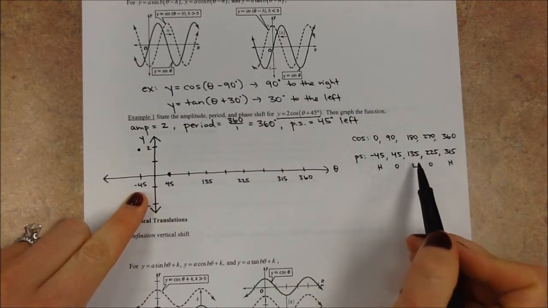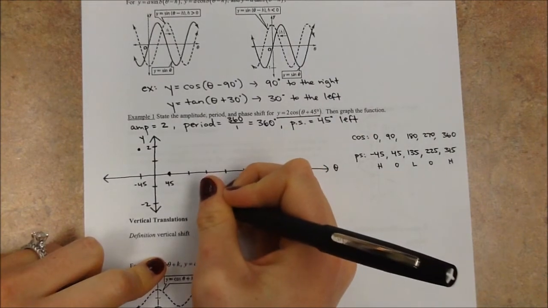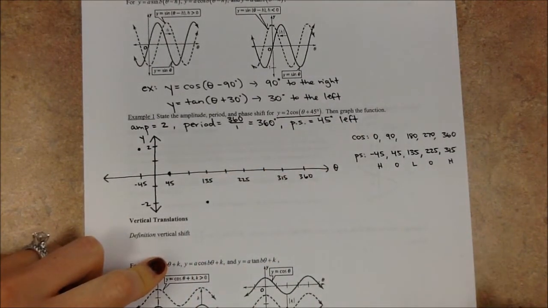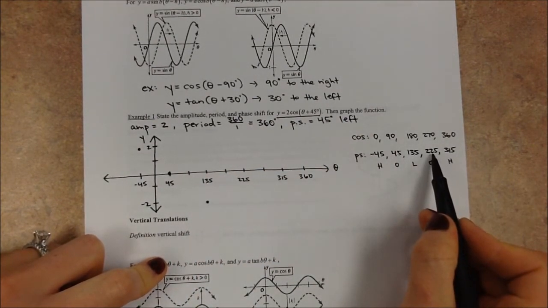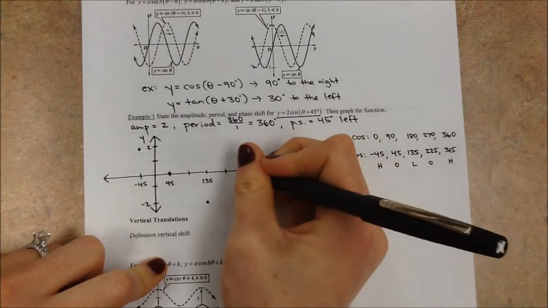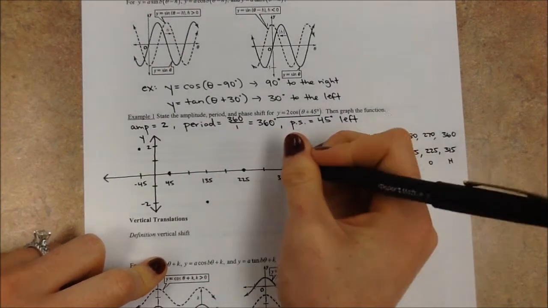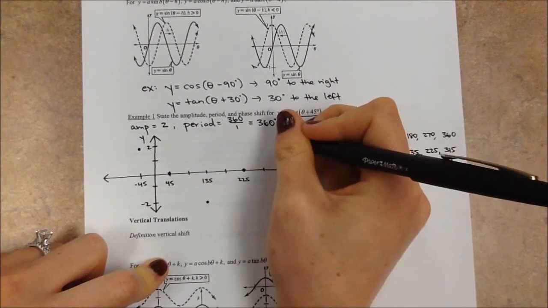Then my third point, 135, I'm down at my low point, down here at negative 2 because my amplitude changes. Point number 4 at 225, at a value of 0. And point 5 at 315, I'm up at my high point, so it lands right up here.